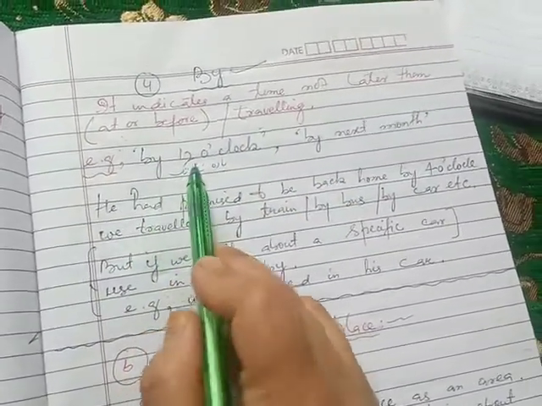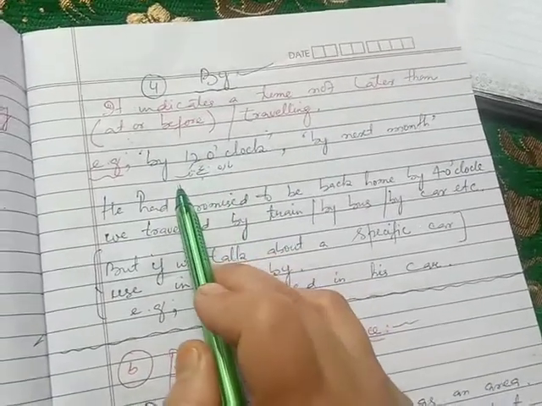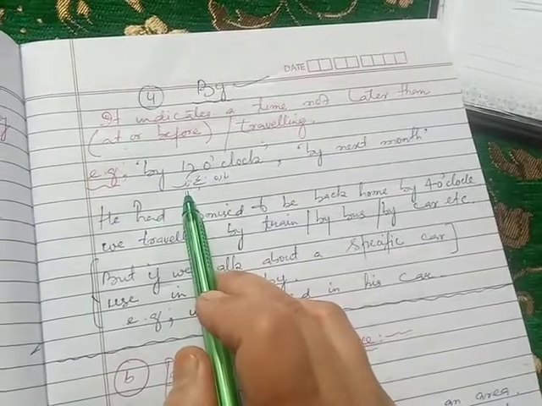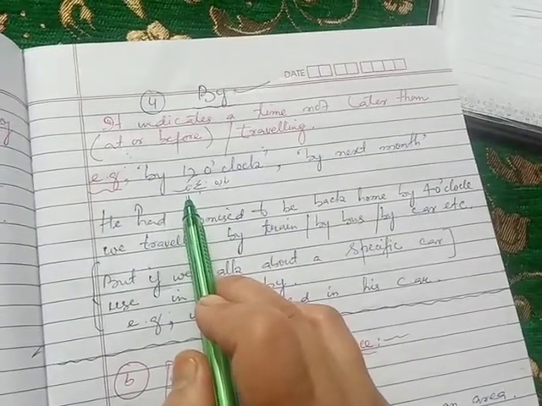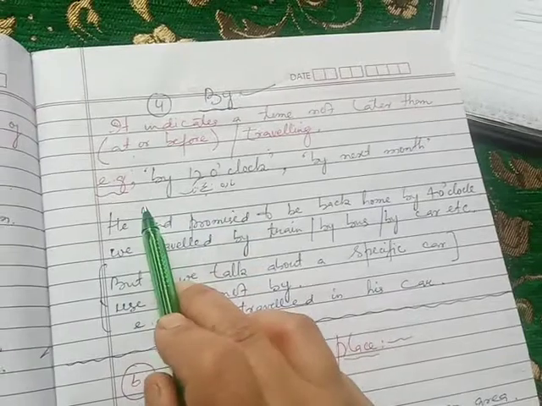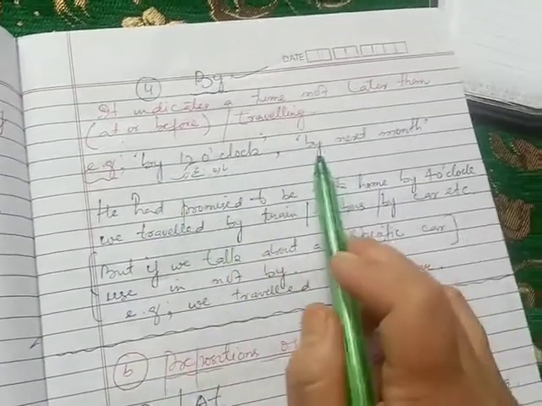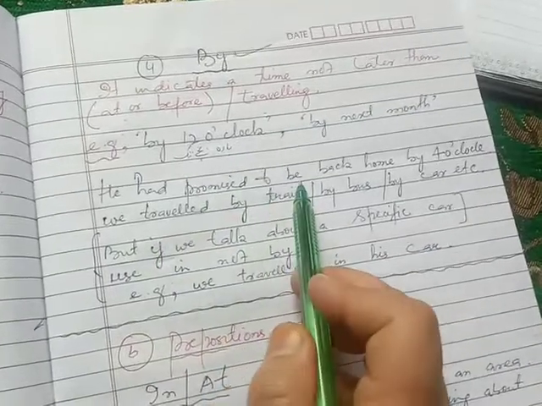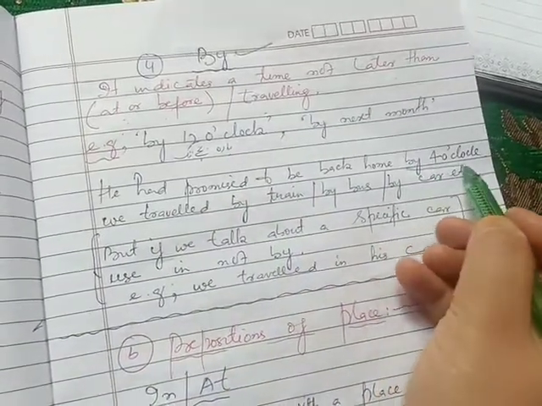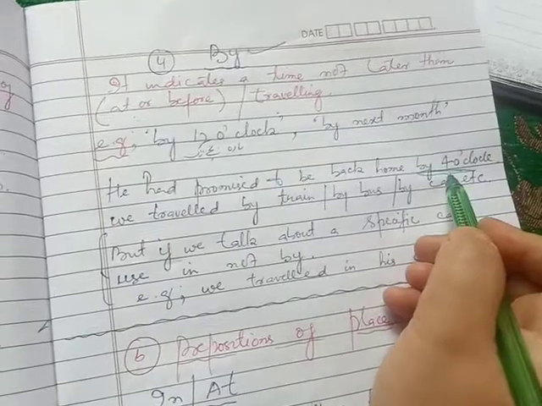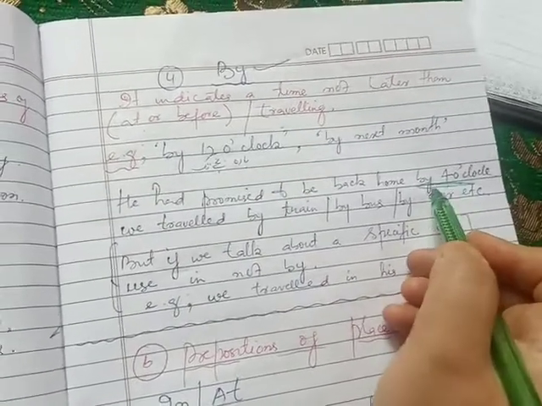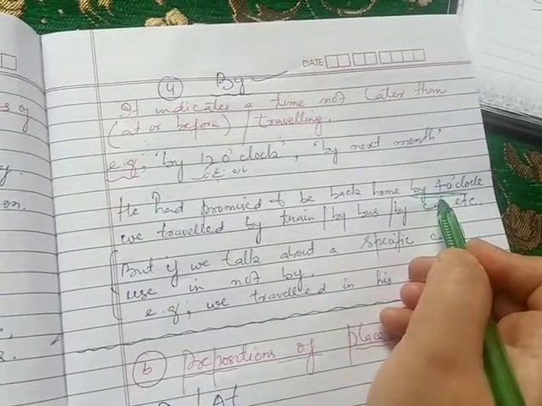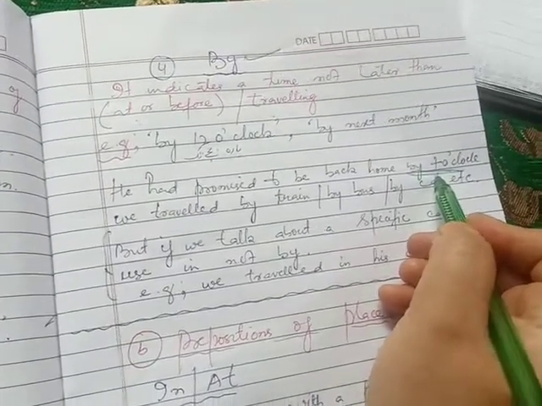For example, by 12 o'clock, 12 baje tak. By means at or before 12 बजे तक, या इससे पहले या बराबर 12 बजे तक. Okay, by next month. For example, he had promised to be back home by 4 o'clock. This means 4 o'clock or before 4 o'clock. By means it shows a time not later than the given time.